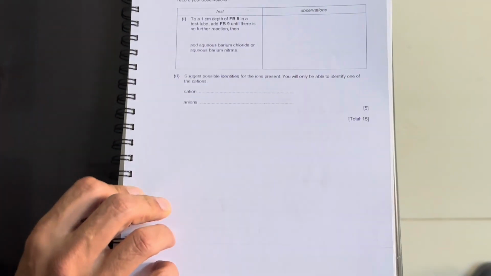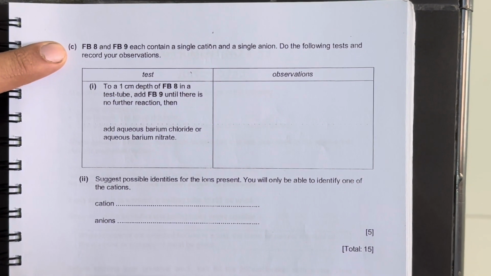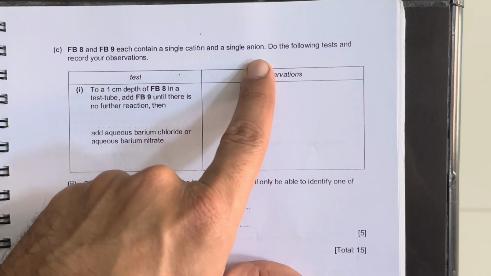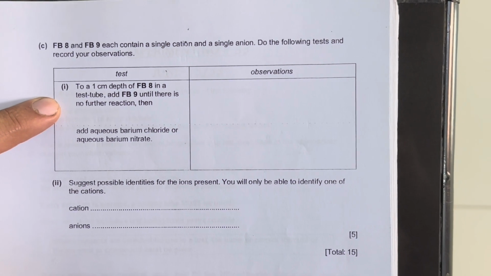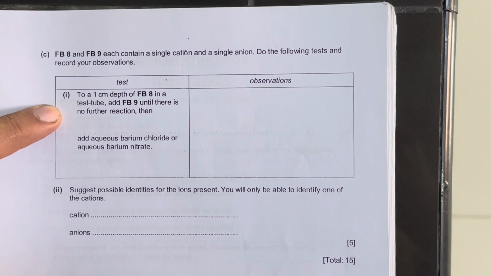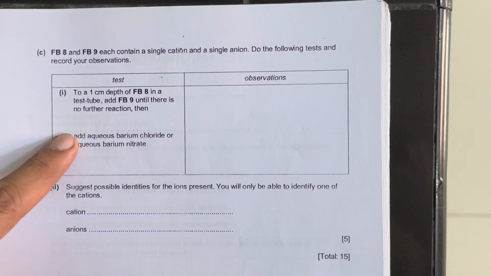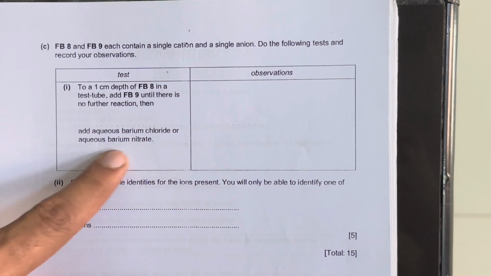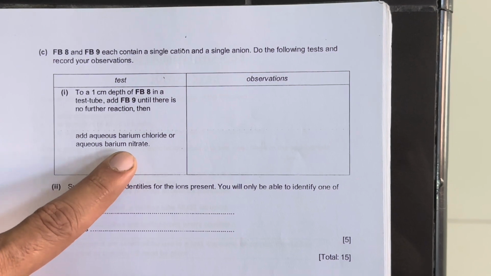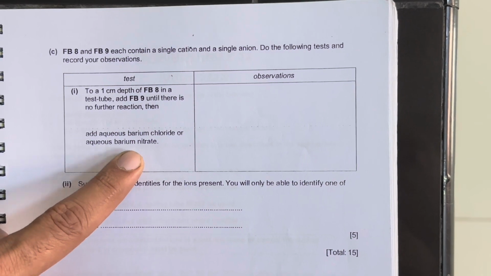Now let's move on to the next part in the question, which says FB8 and FB9 each contain a single cation and a single anion. Do the following test and record your observations. The first test is, to a 1 centimeter depth of FB8 in a test tube, add FB9 until there is no further reaction. Then there is a dotted line, meaning in the same test tube we have to add aqueous barium chloride or barium nitrate. Obviously this barium chloride or nitrate is added to see the presence of sulfate or sulfite. So let's perform this test now.